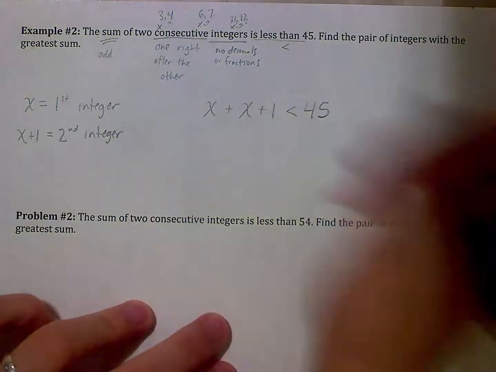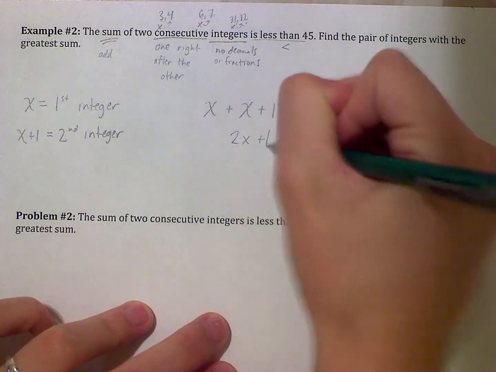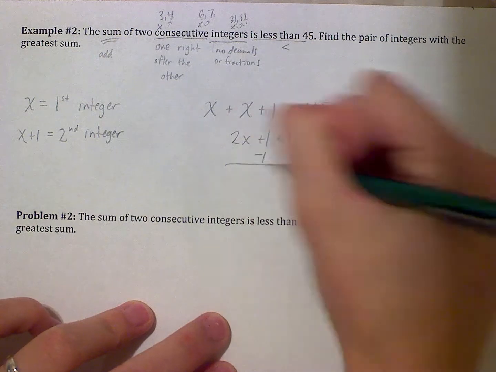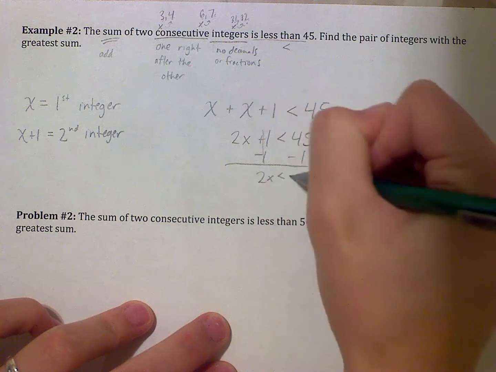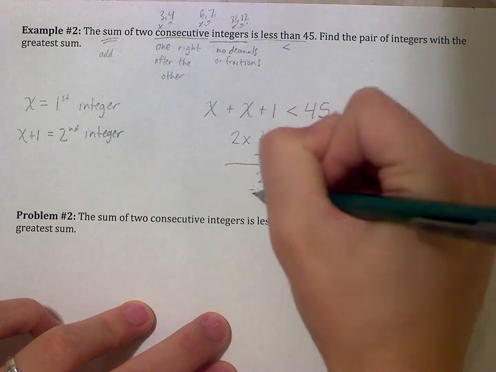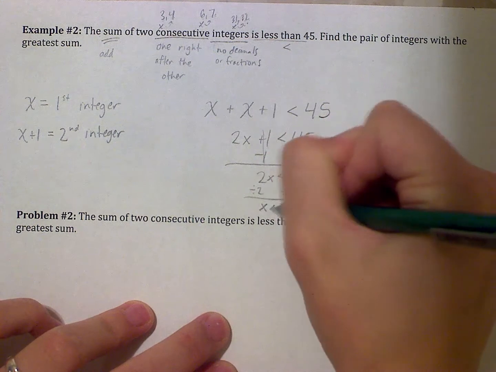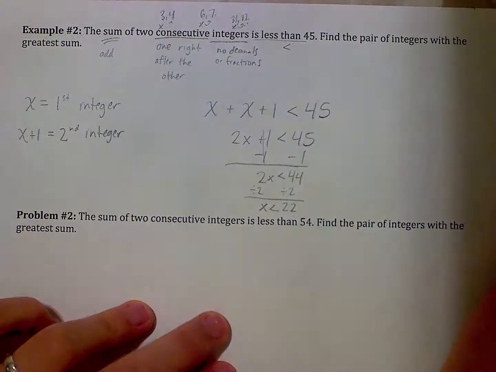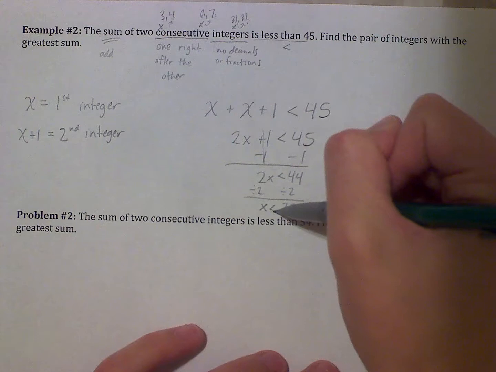Cool, let's solve it. These are like terms. 1x plus 1x is 2x. Subtract 1. I get 2x is less than 44. I'm going to divide by 2. I get x is less than 22. So the conclusion I've come to is that x is less than 22.